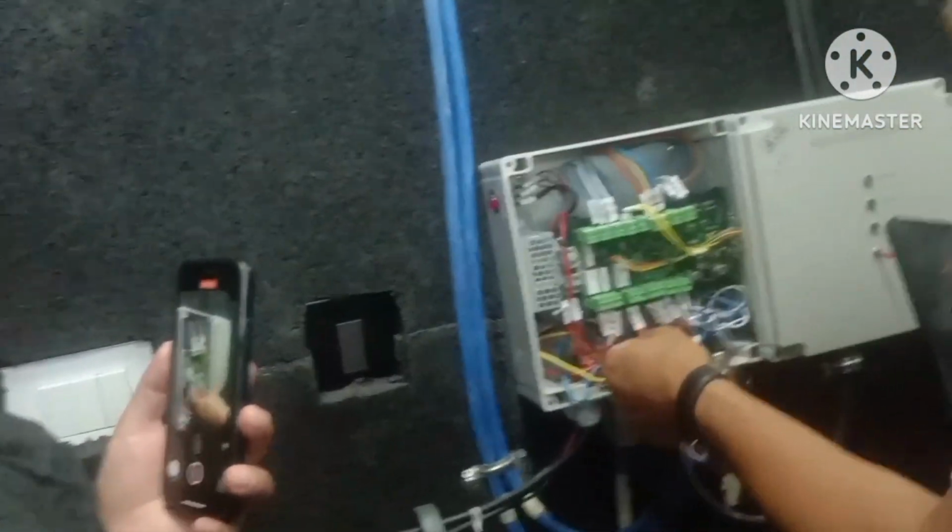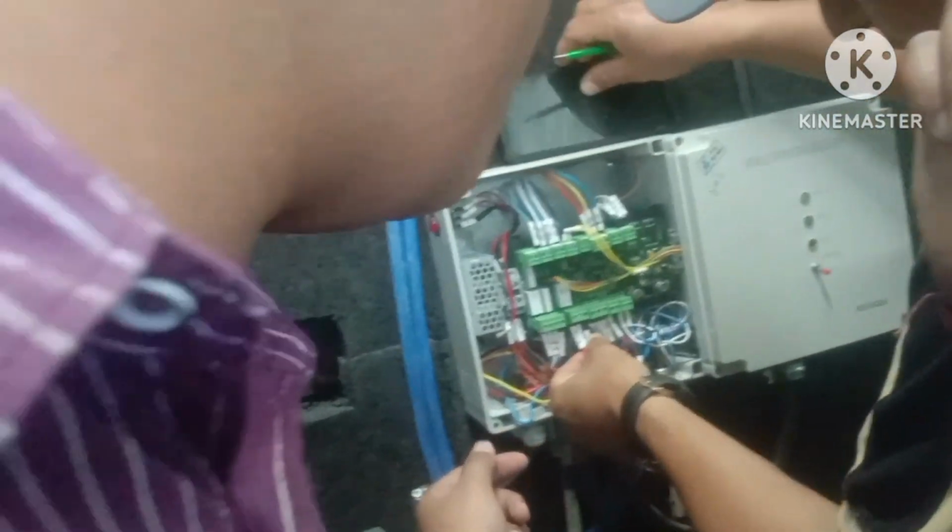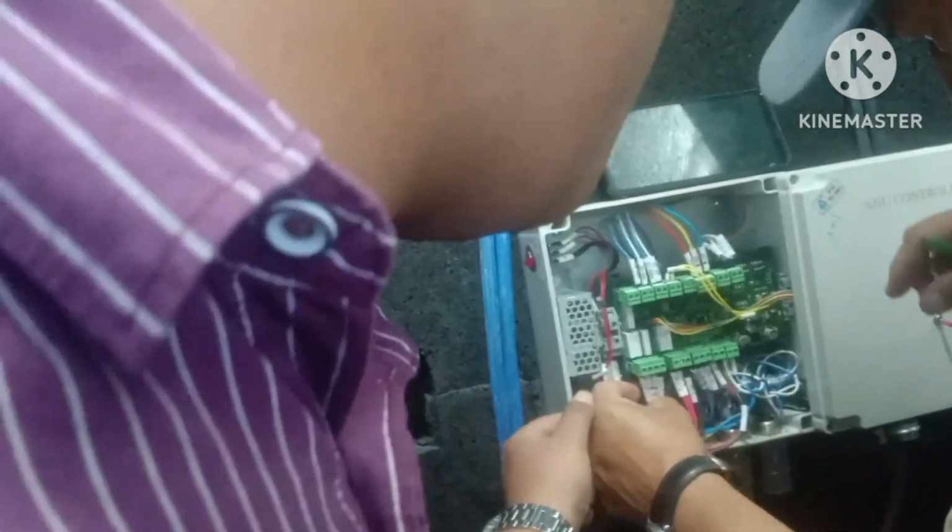Basically, the ferrule should be visible just for your confirmation. No, let it be like that.